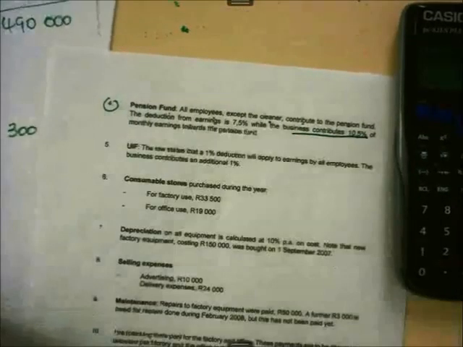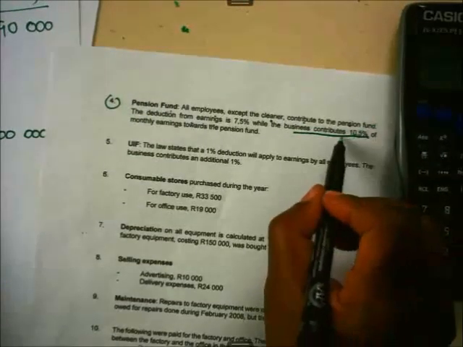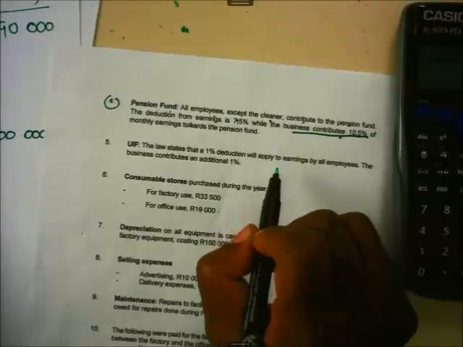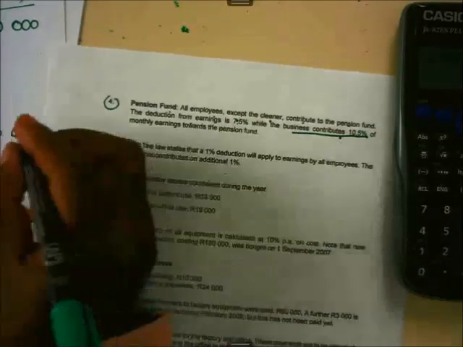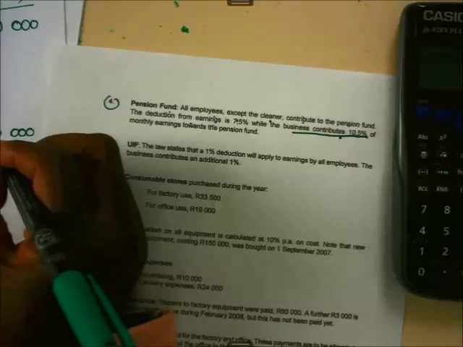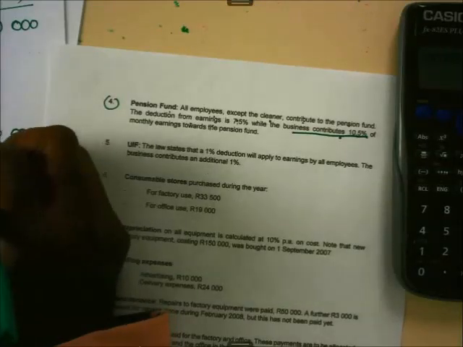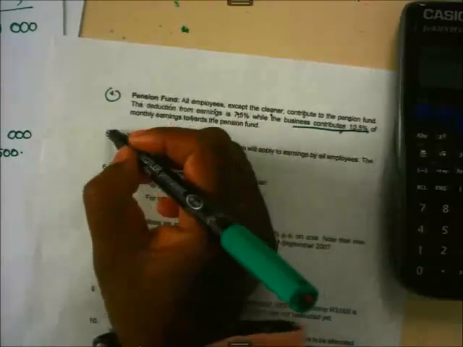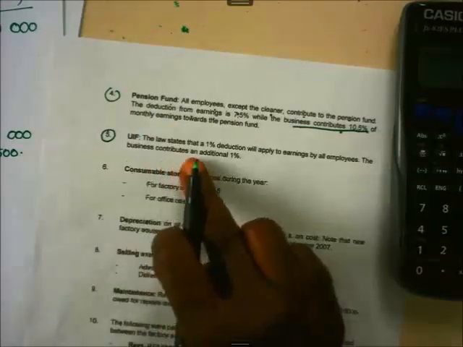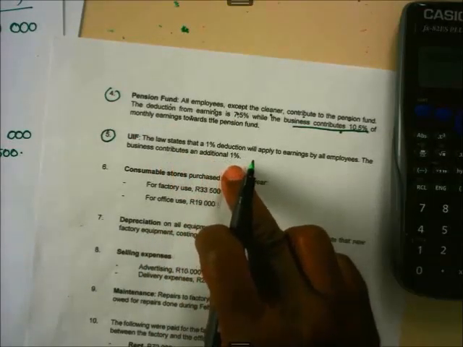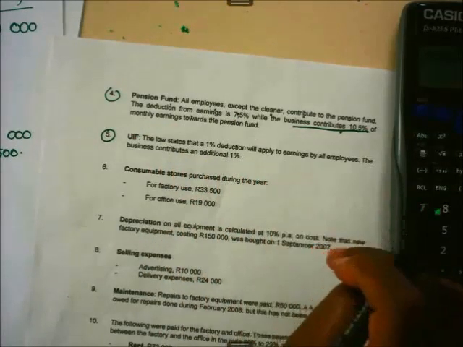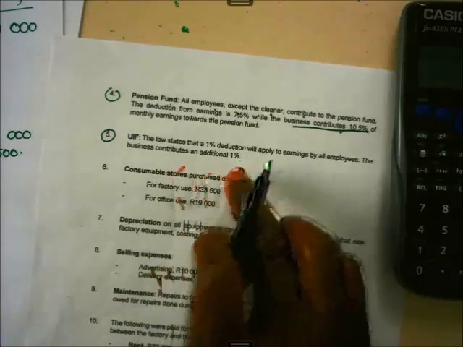Do not forget we are taking the contribution made by the business, not by the employees. That will be 31,500. Then information number 5. The law states that a 1% deduction will apply to earnings by all employees. The business contributes an additional 1%.